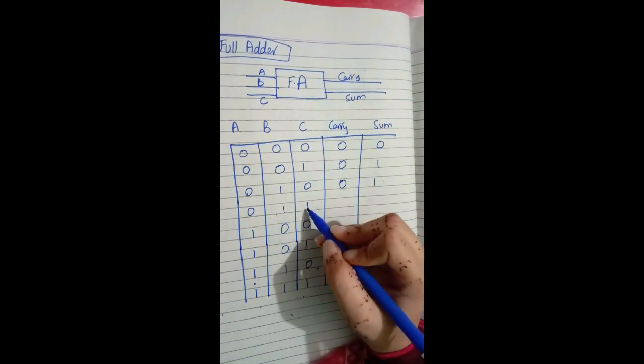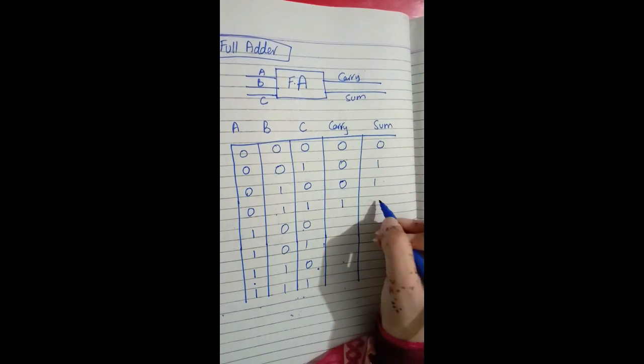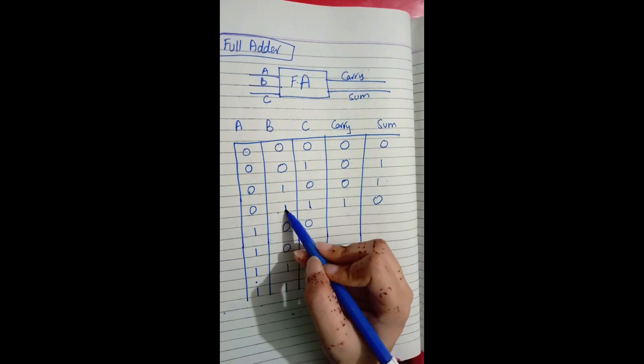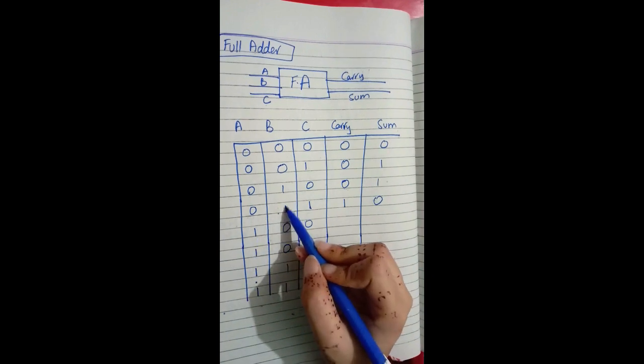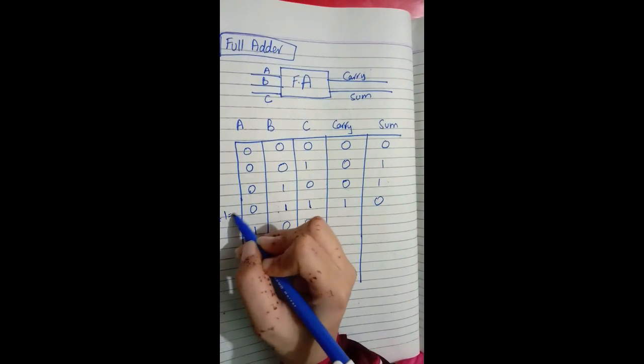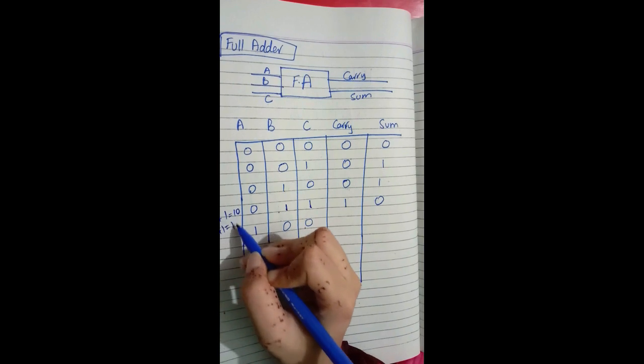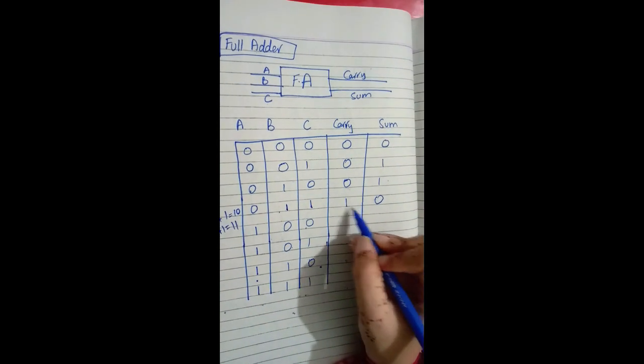Then 0 plus 1 plus 1, in this we will have the carry 1 and the sum will be 0. 1 plus 1 is 10, as I told you before that 1 plus 1 is equal to 10, and 1 plus 1 plus 1 is equal to 11.